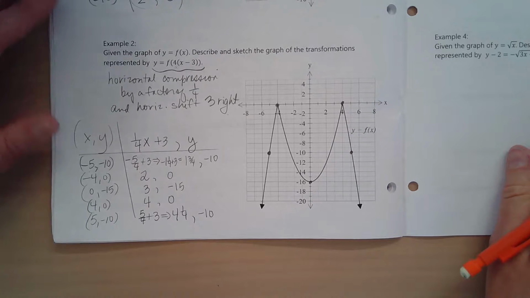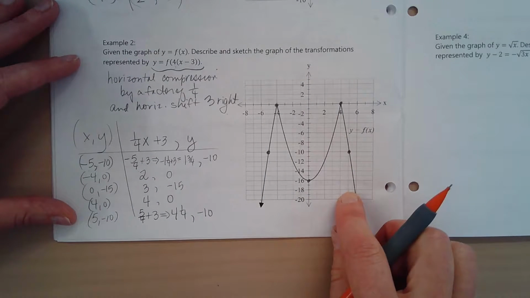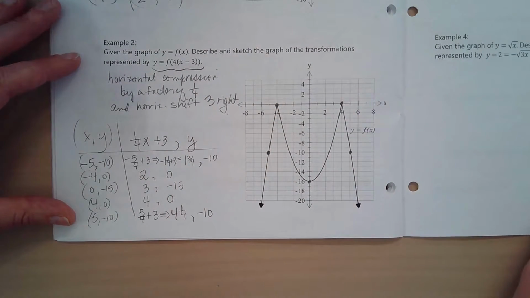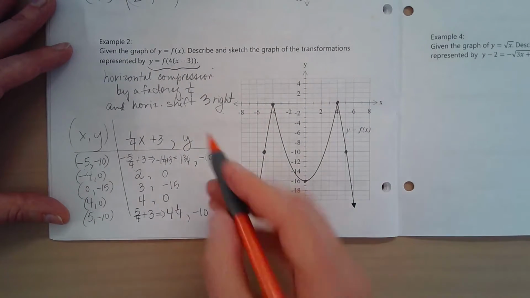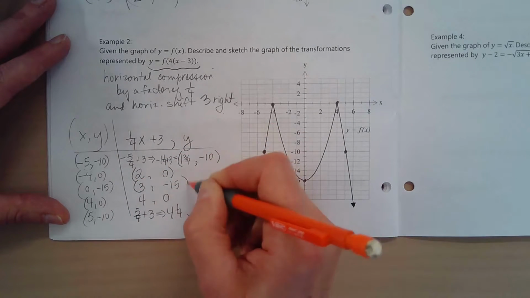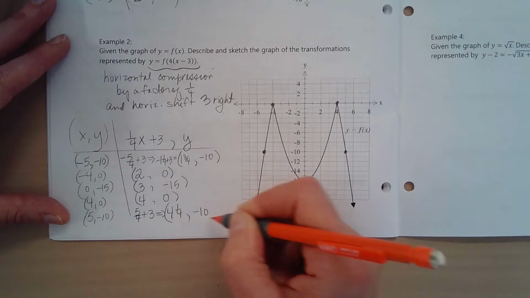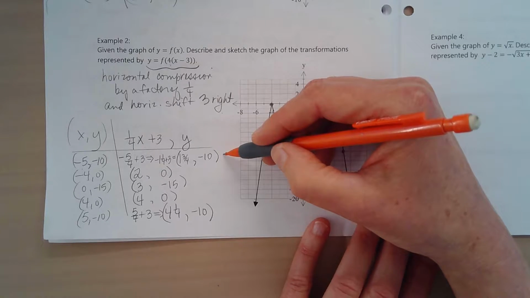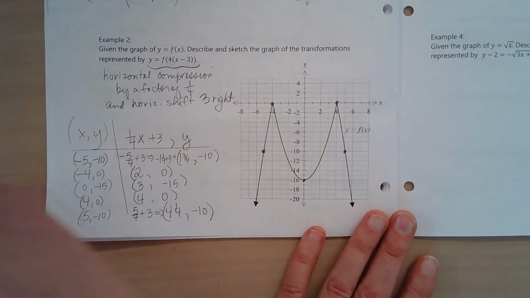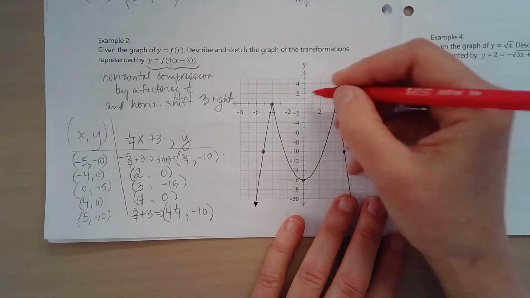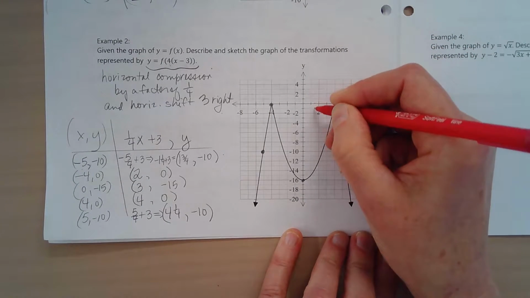Okay, usually you can find nice points to work with, but with this 4 here, it makes it a little more challenging. All right, so now these are my points that I'm plotting, my new points. I'll clearly bracket them off. Okay, so I have 1 3/4, negative 10. All right, maybe I'll try this one in red. Okay, so where is 1 3/4, negative 10?